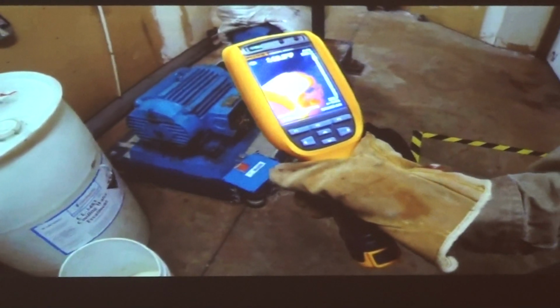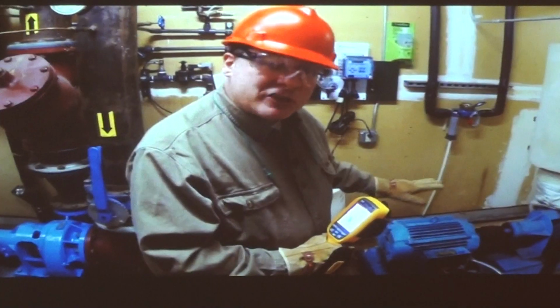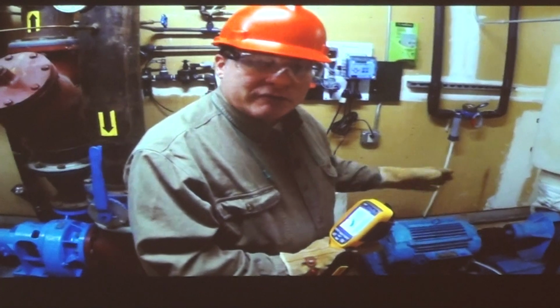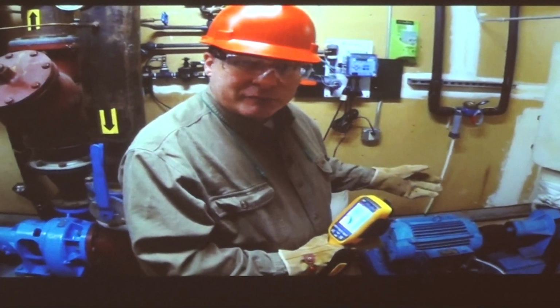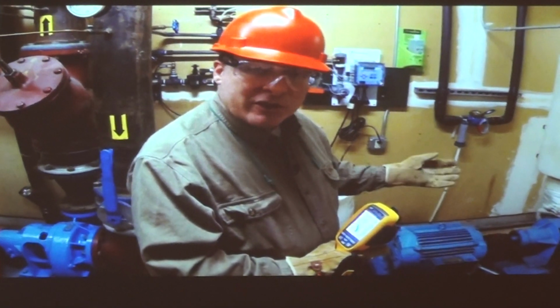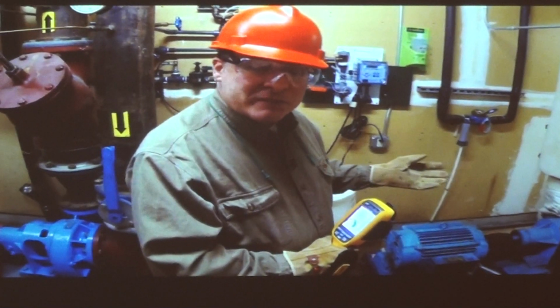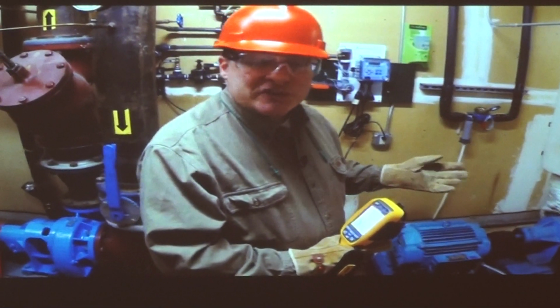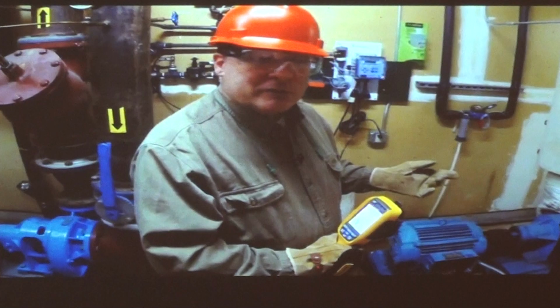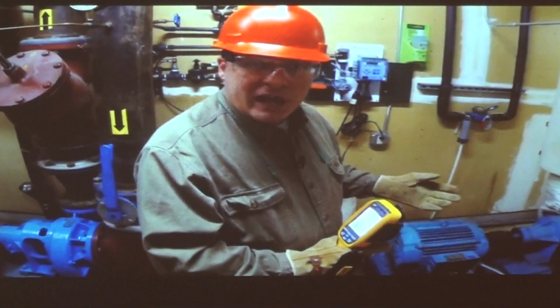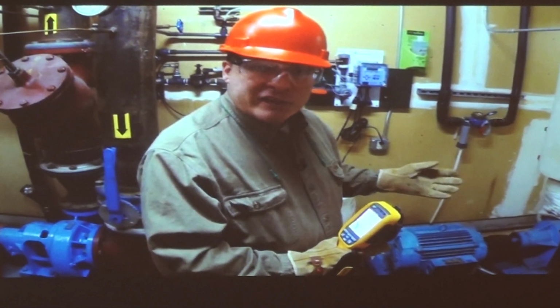If I do find a localized hotspot, that could be indicative of a problem with one of the phases. Maybe some of the windings are burning out. Too much heat will destroy that insulation. Could also be an issue with transients on the line. Could be a problem with harmonics on the line, causing unusual heating.